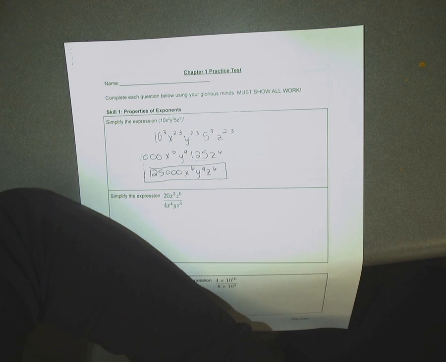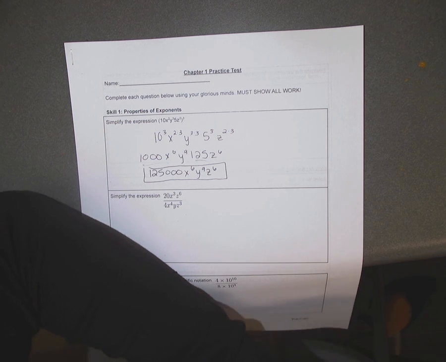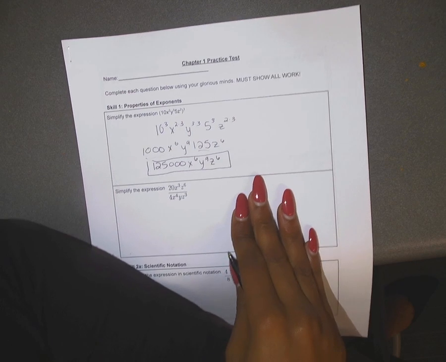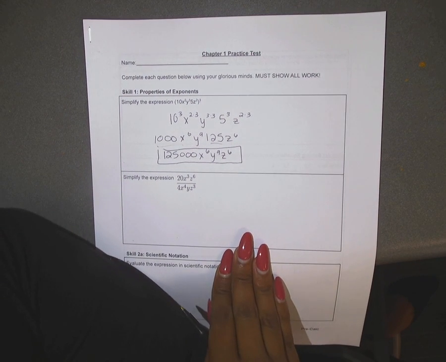And it would serve you well, and my eyes, if you could kindly box your answers. Sometimes the work gets all over the place, and it's kind of hard for me to find the solutions. So to make it easier on both of us, let's box our final answers so I can quickly find the solutions. All right? So any questions on the first one?